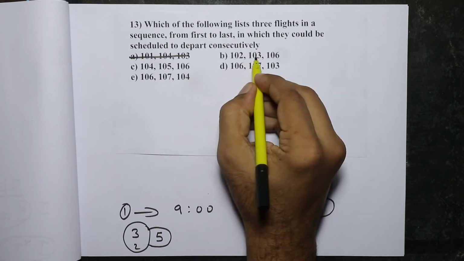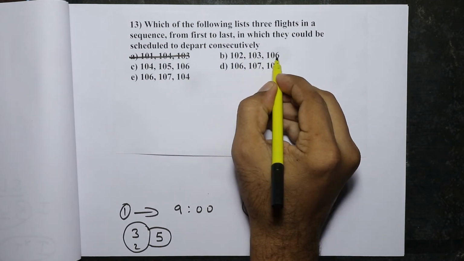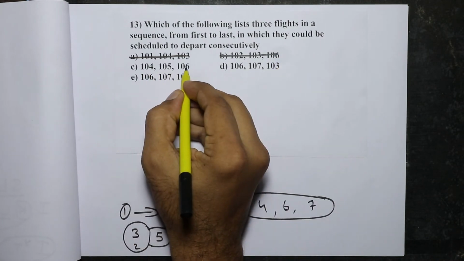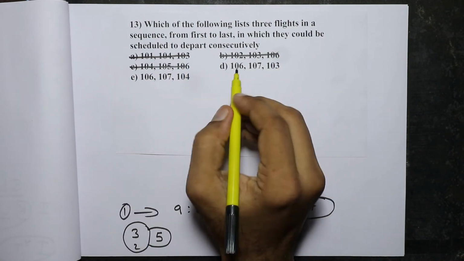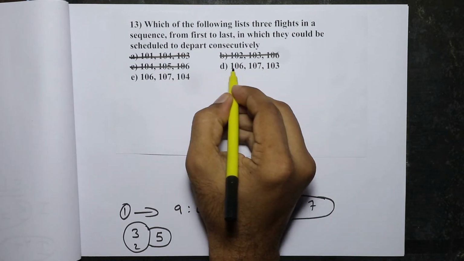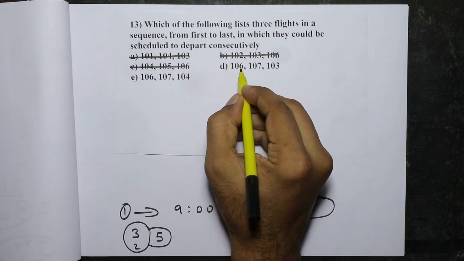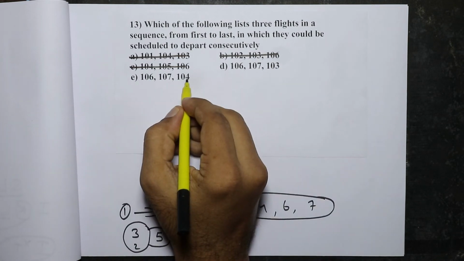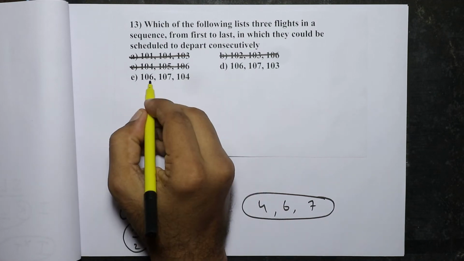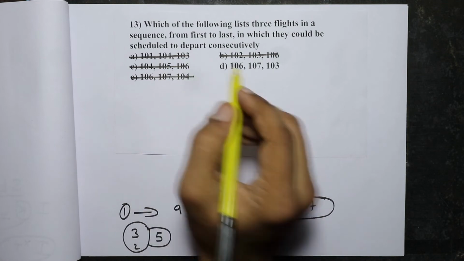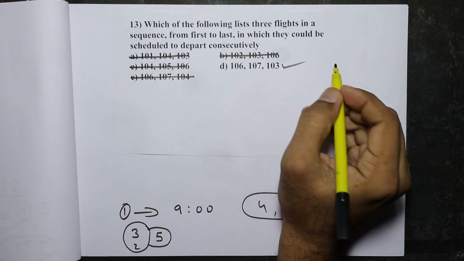Here again 3, 6 is not allowed. So B is also wrong. This one is not possible. 4, 6 and 7, this is possible. 4 is before 6 and it can be 6 and 7. Here again E is also not possible. It cannot be 6, 7 and 4. So E is also wrong. So one possible answer is option D.